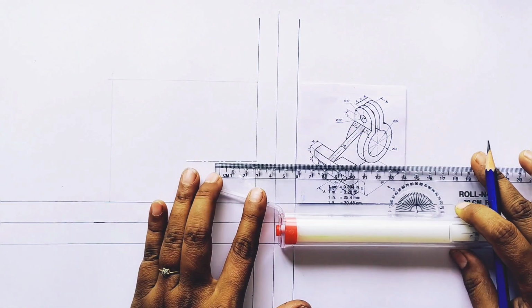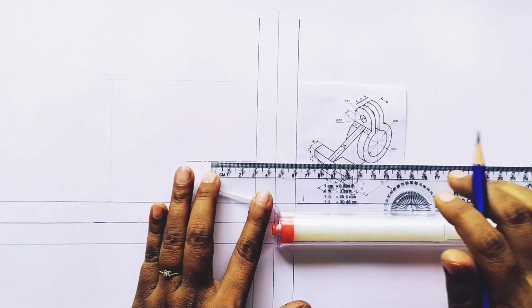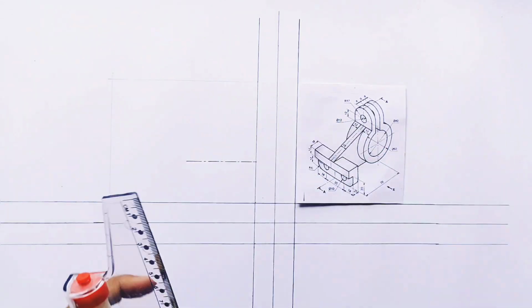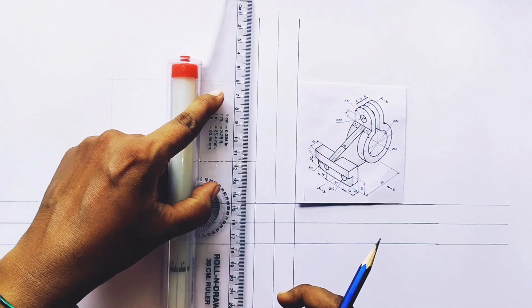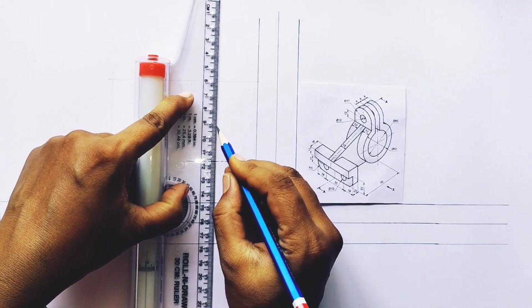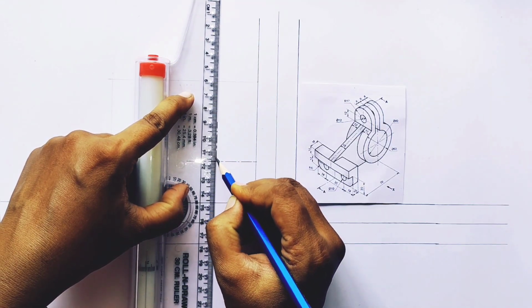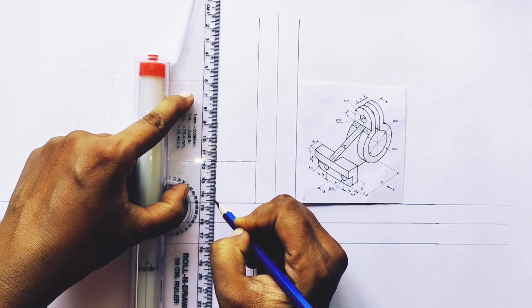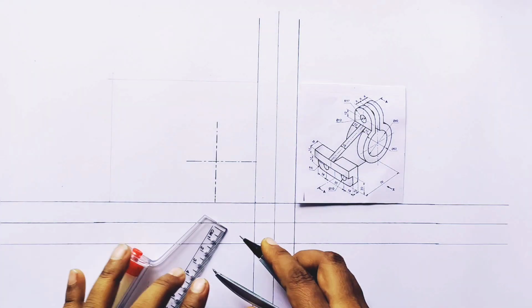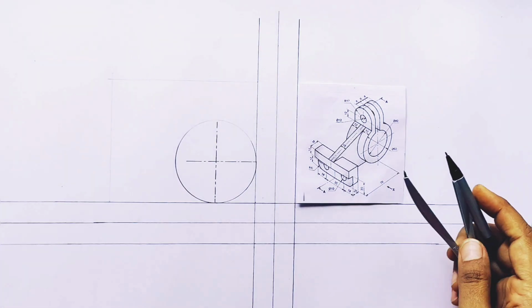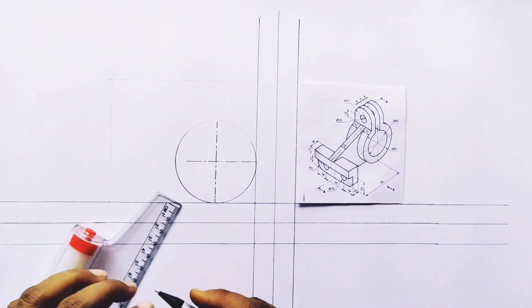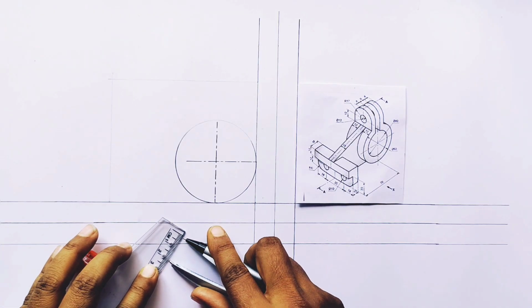So mark a center point and draw two circles, the outer circle and the inner circle. Outer circle diameter is 60 and the inner circle is 40. From the front we can't see the width of that cylindrical part, so only draw the two circles.